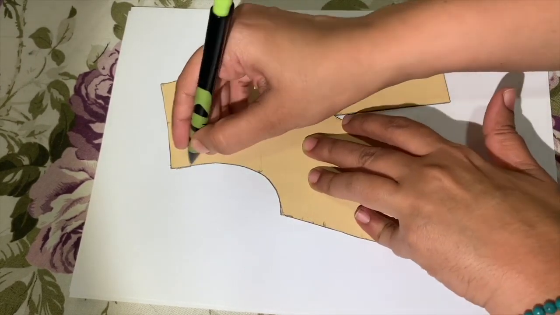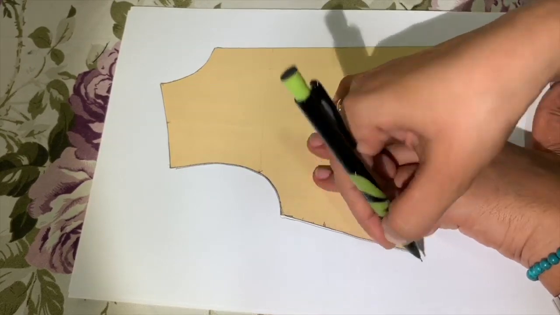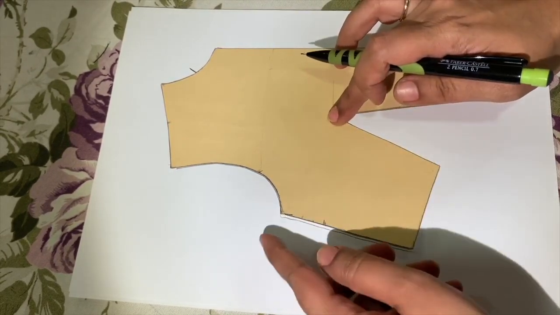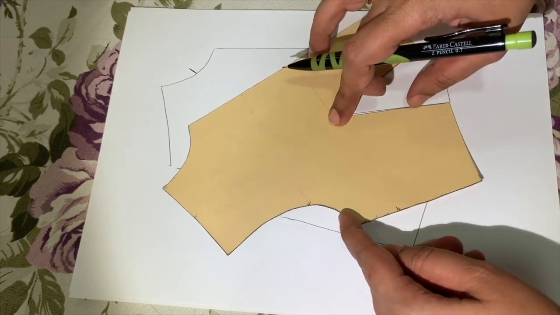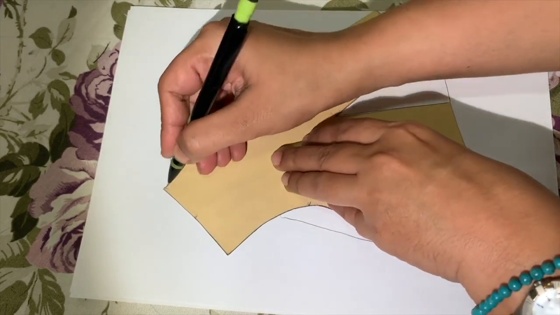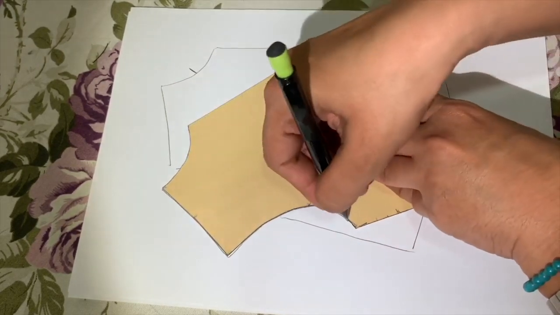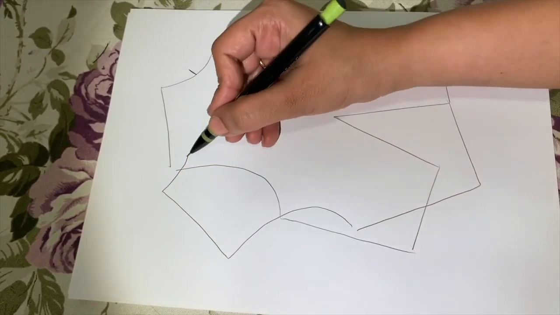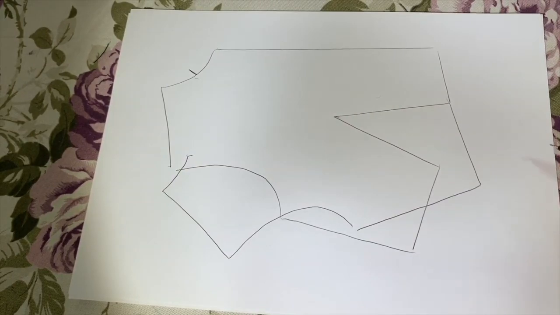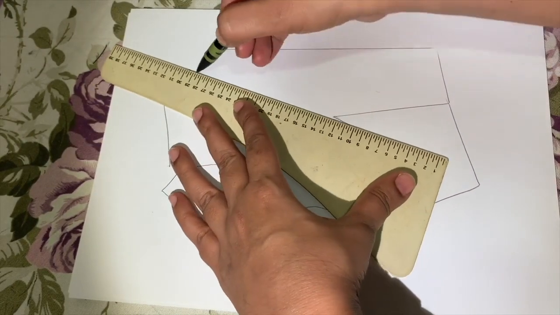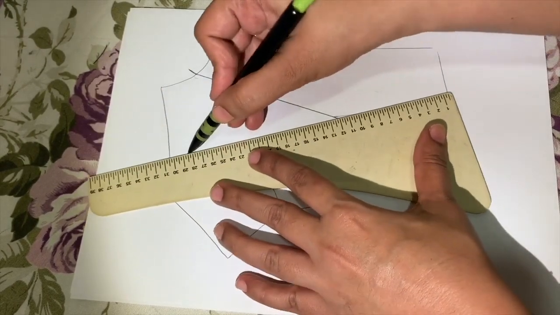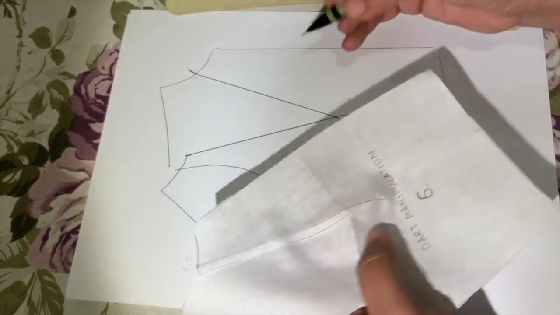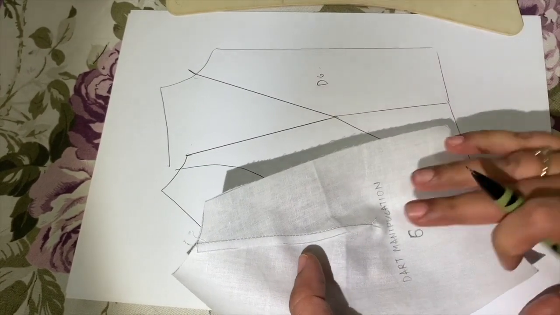Copy it and mark the point at the neck here. Close the dart. Draw the remaining part, and your dart opens up here. So this is how your neck dart is going to look like. That's your dart manipulation number 6.